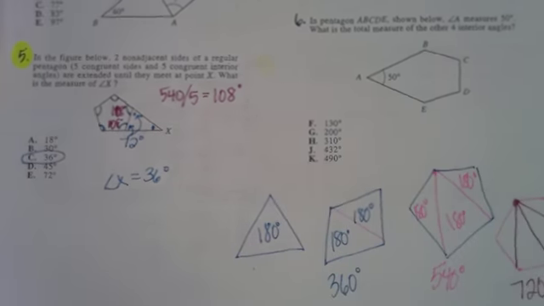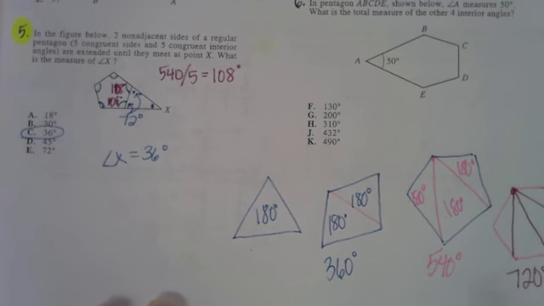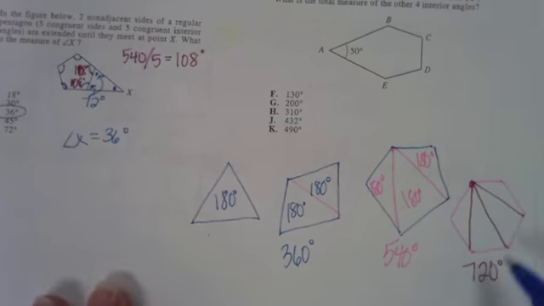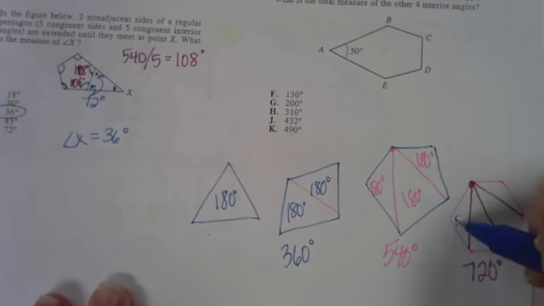Ladies and gentlemen, geometry is so cool. When it's done right. Okay. This kind of stuff is amazing to me.